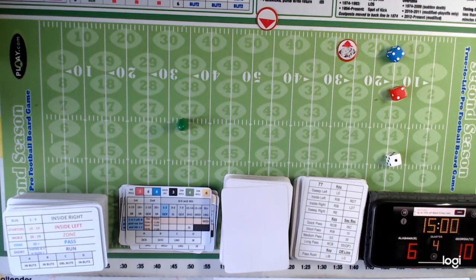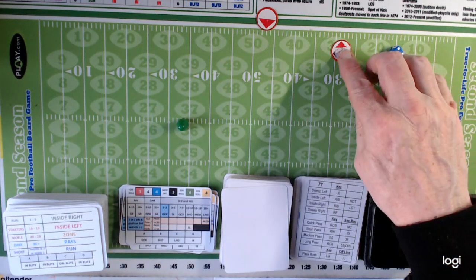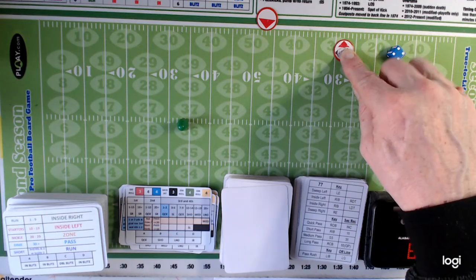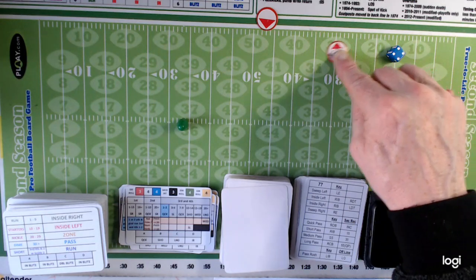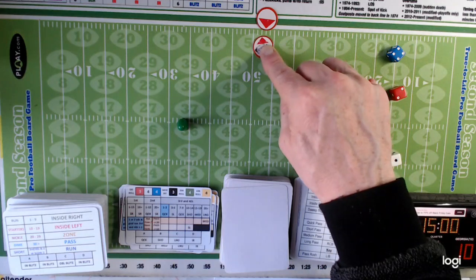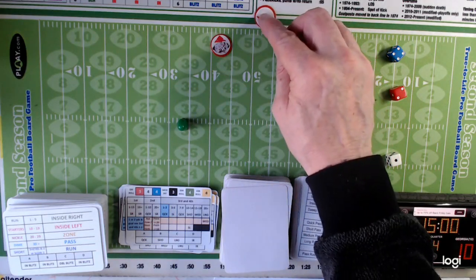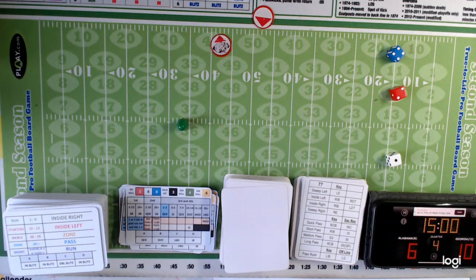So trail by 4, we're going to use A. We'll soon be moving to under 3 minutes, and that will be a different column. So we're using column A here, and so it's going to be a quick pass. Parker Wilson is going to try to get a quick pass off to Terry Grant, and it is going to be against a run defense. Sorry, a man-to-man defense.